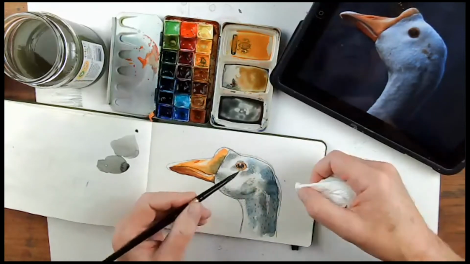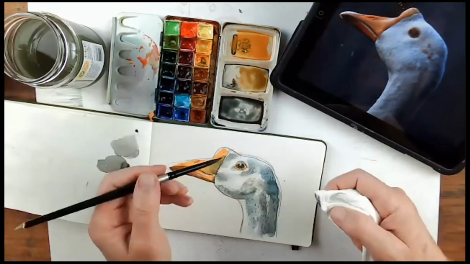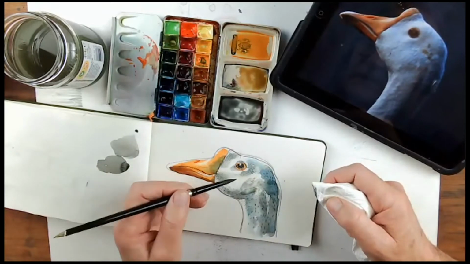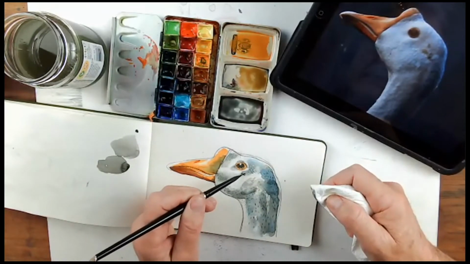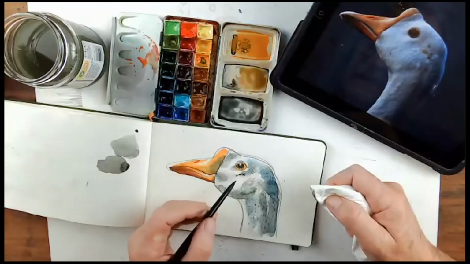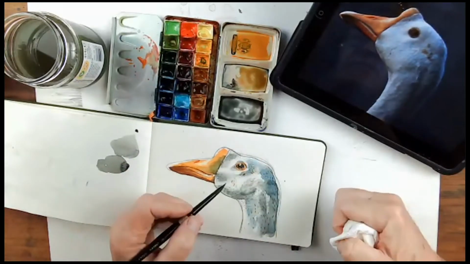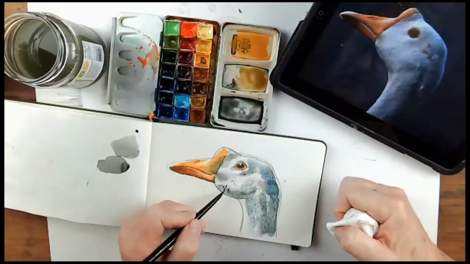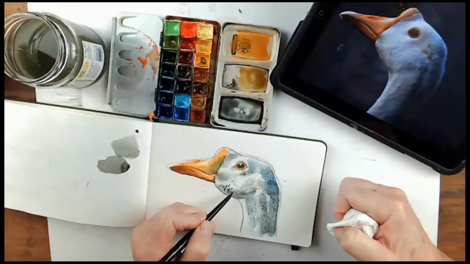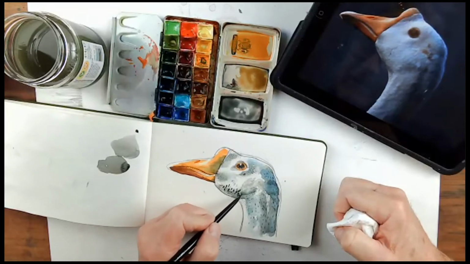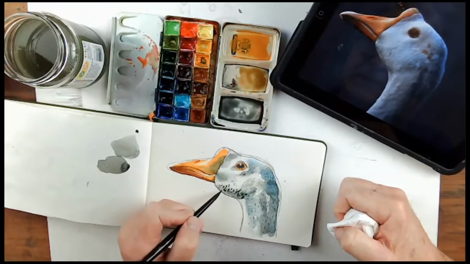I'm now drawing with this brush. When I say drawing, I mean I'm putting marks on like this, which is quite nice, but I'm then dabbing them off. So look, I'm putting these marks on to give the impression of feathers like this, which looks good.